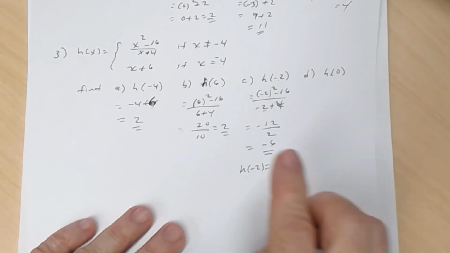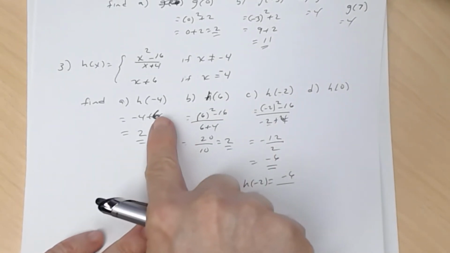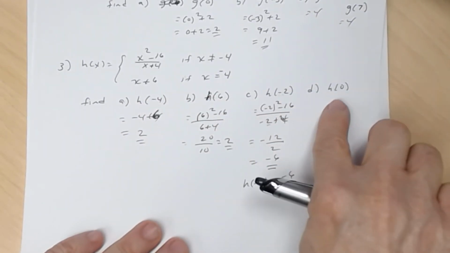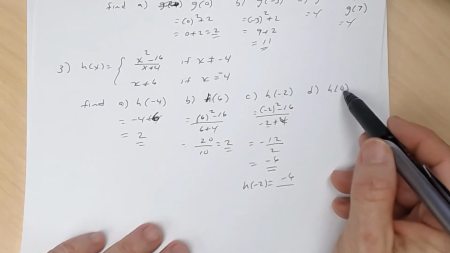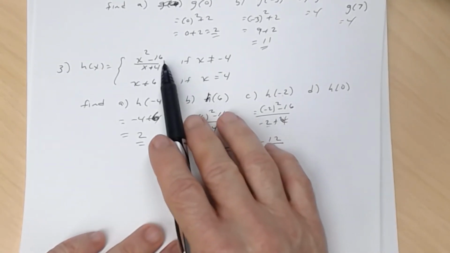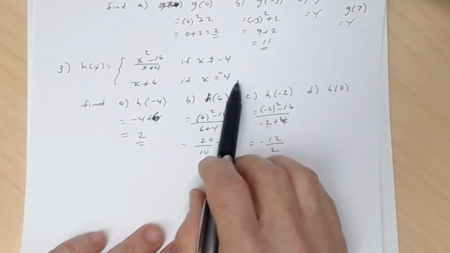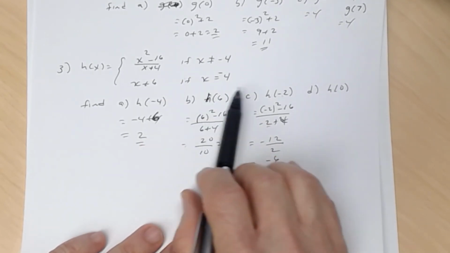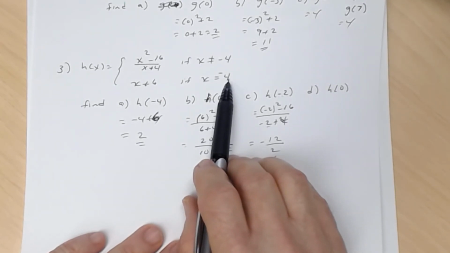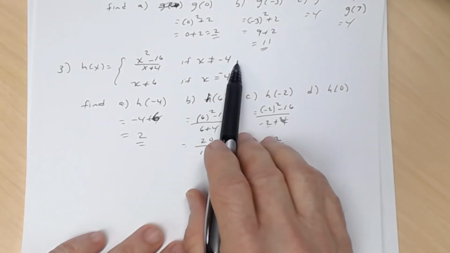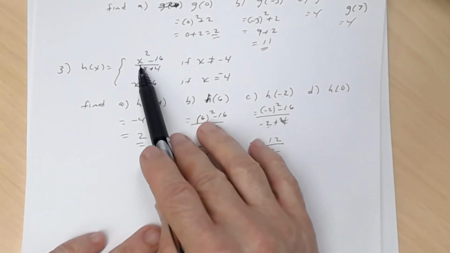All right? Now I want you to notice something, but let me go ahead and do this one, h of 0, and then I'll come back. H of 0. When x is 0, am I going to use this domain or this domain? Well, is 0 equal to negative 4? No. Is 0 not equal to negative 4? Yes. You're going to use this piece.